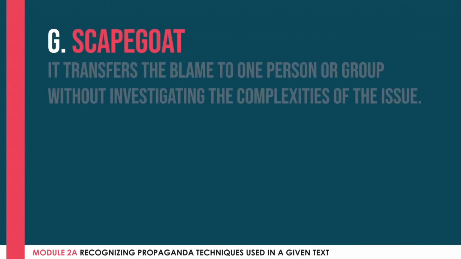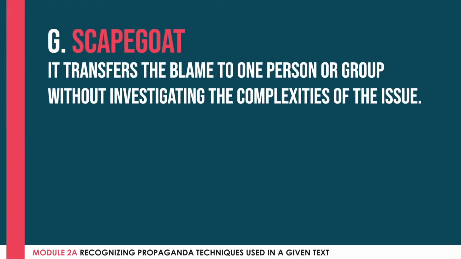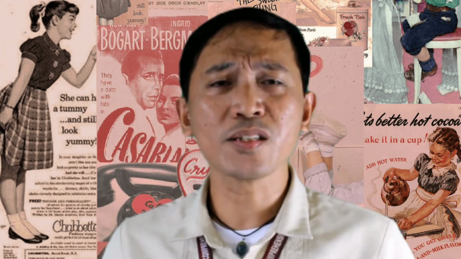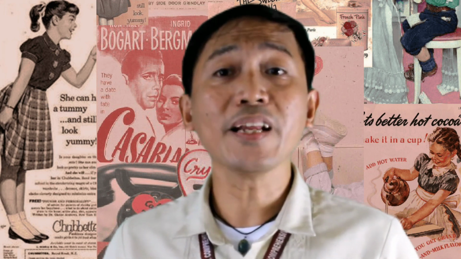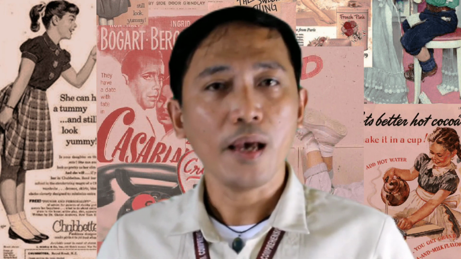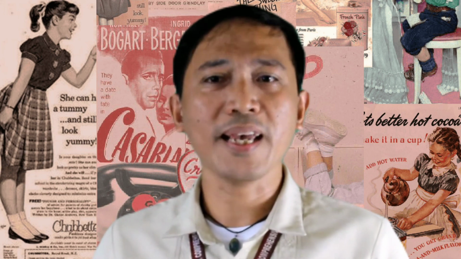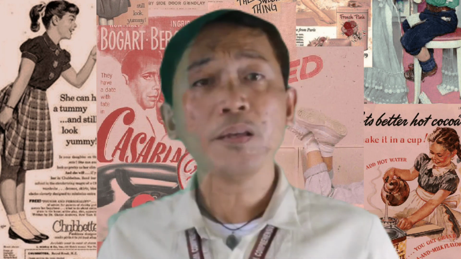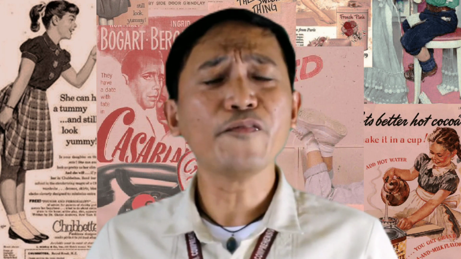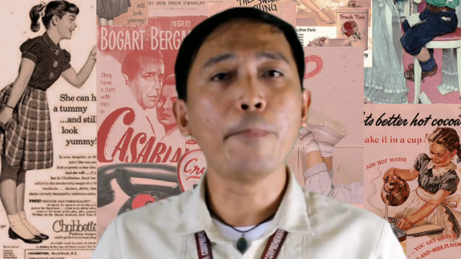G. Scapegoat. It transfers the blame to one person or group without investigating the complexities of the issue. Example: Juan de la Cruz didn't practice social distancing and wearing a mask, so he got infected with the virus. As a result, he was furious and called up the government for not doing anything to stop the virus. The person in this example is avoiding personal responsibility by blaming the government for his actions.